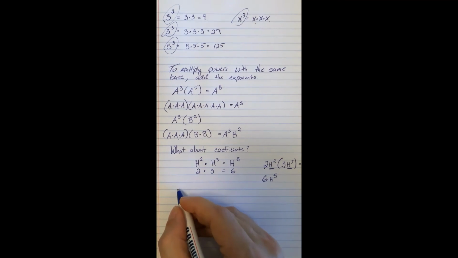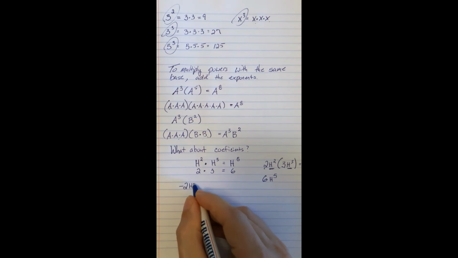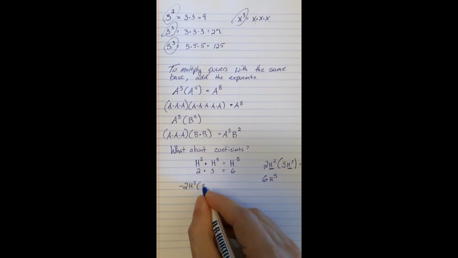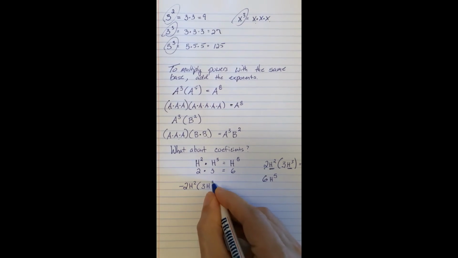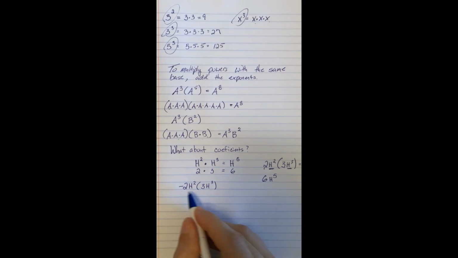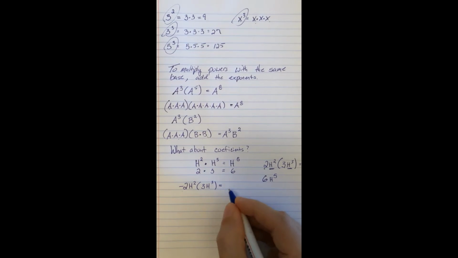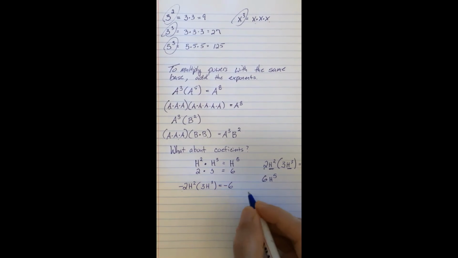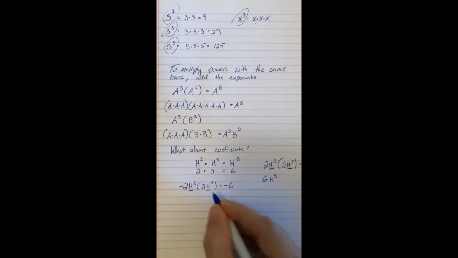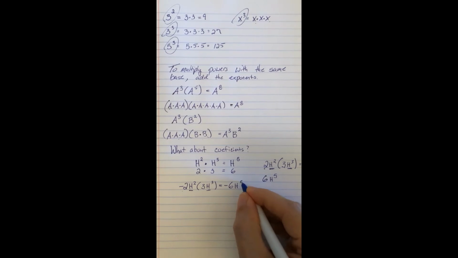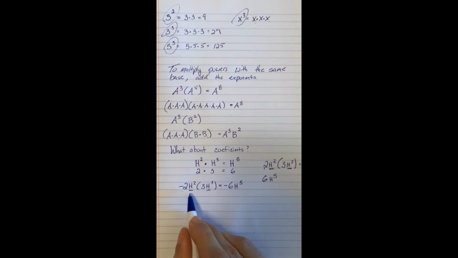If you have negative, you still use the same rules for multiplying negative numbers. Let's say I had negative 2h to the second times positive 3h to the third. Negative 2 times positive 3, signs are different, so it's going to be negative 6. The bases here are the same, so I have h to the 2 plus 3 is 5. So negative 2h squared times positive 3h cubed would be negative 6h to the fifth.